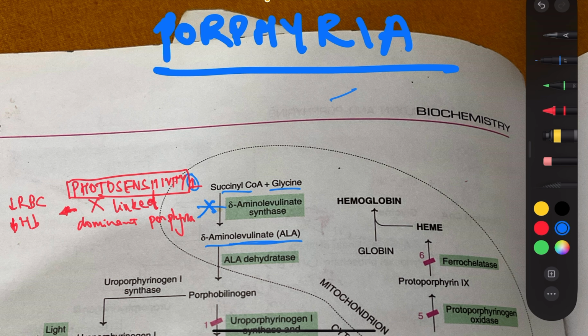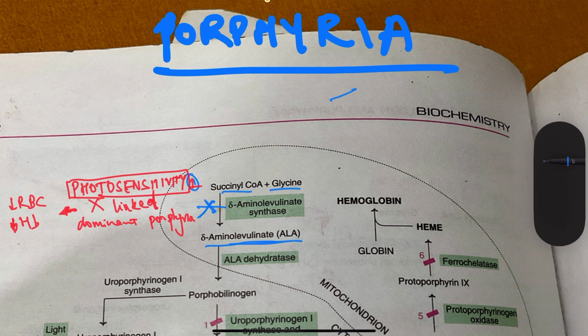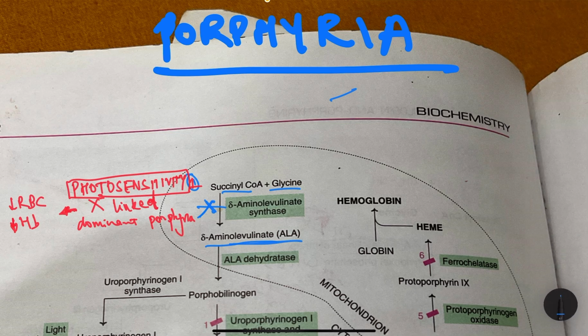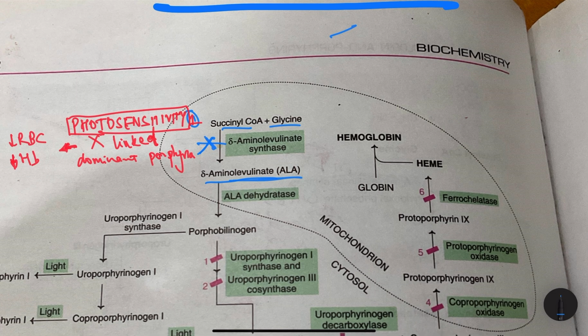The second step in this entire condition, or in porphyrias, in the synthesis of hemoglobin, is from ALA to porphobilinogen, right? From ALA to porphobilinogen. So we've got ALA. To make porphobilinogen, the ALA dehydratase enzyme, which is again a mitochondrial enzyme, is needed, right?